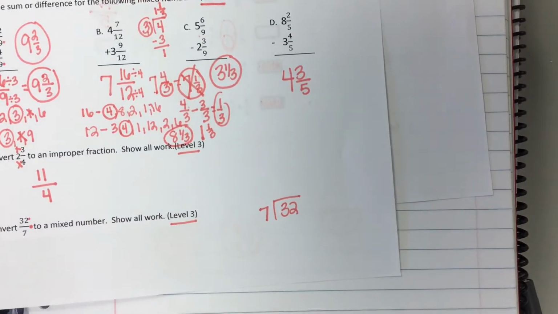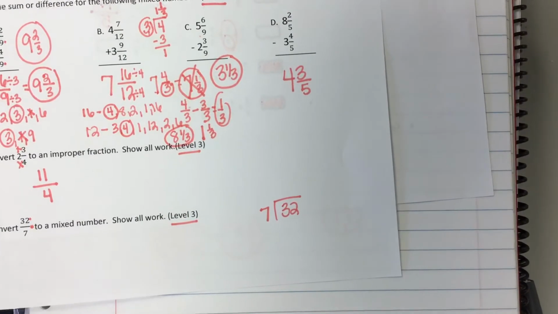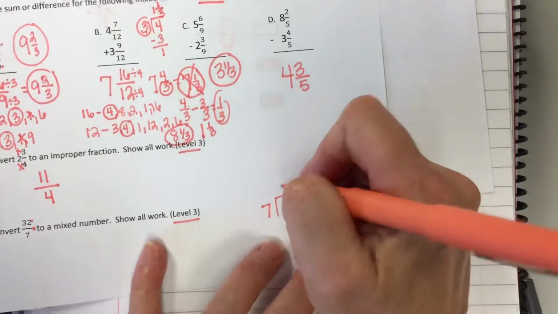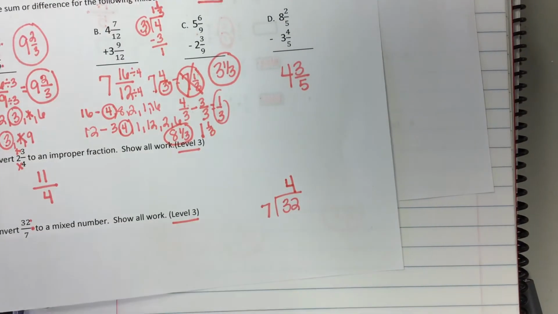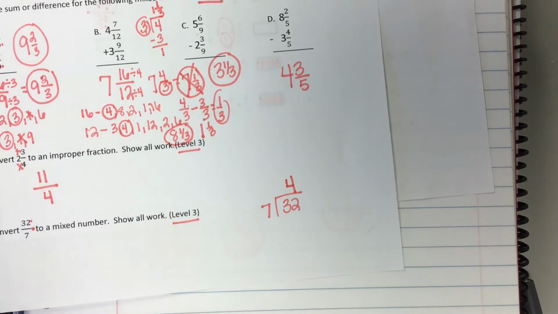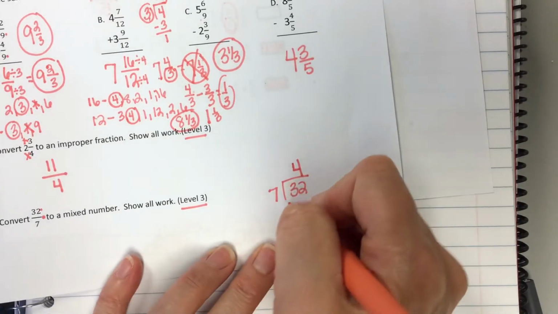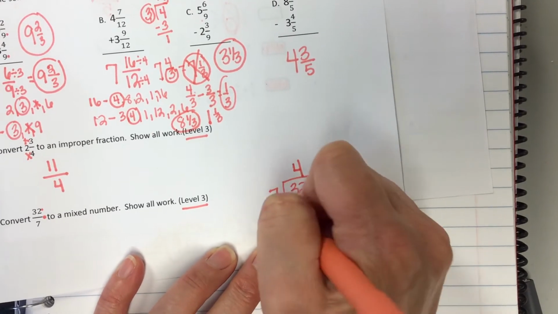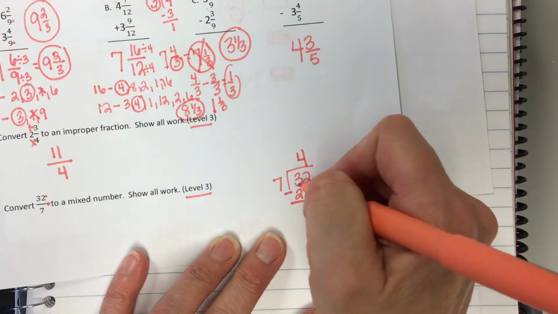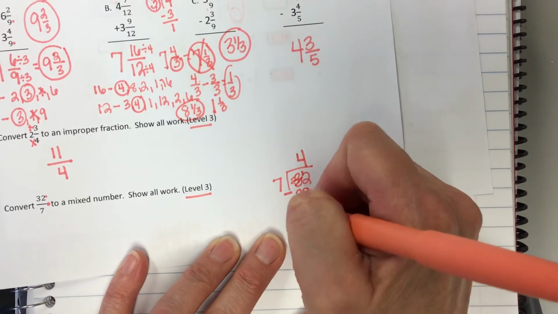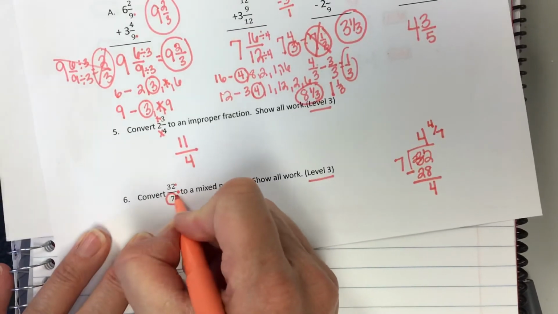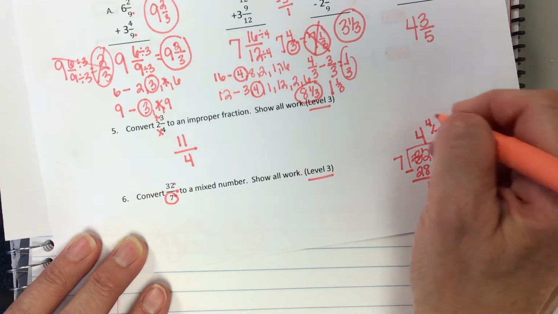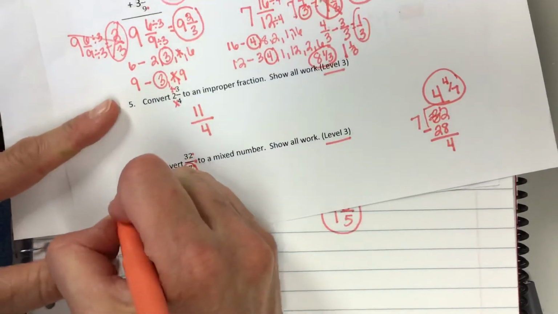How many times can 7 go into 32 without going over? Every hand should be up. 4 times. Okay, listen. 7 can go into 32 4 whole times. That is your whole number. 4 times 7 is 28, so I need to subtract. 32 minus 28 gives me 4. Bring the 4 up and put it over the same denominator. The denominator is the same. 4 and 4/7.